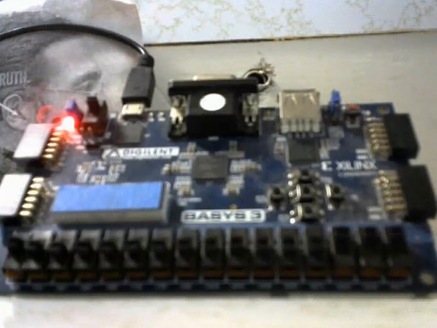Okay, folks, this is a demonstration of experiment 8E. What this is going to do is essentially, the button is connected to the interrupts. And when I get an interrupt, which is going to be generated by a button press, I'm going to read the switches.